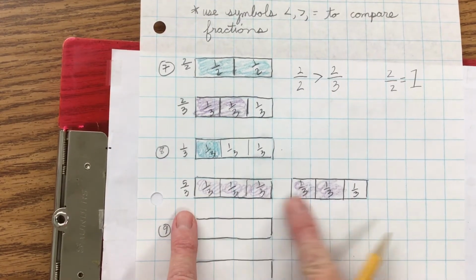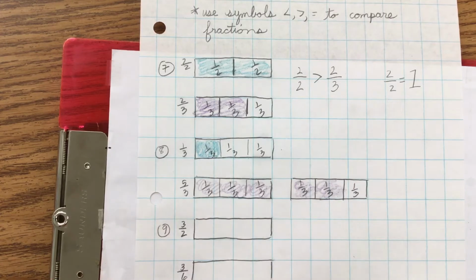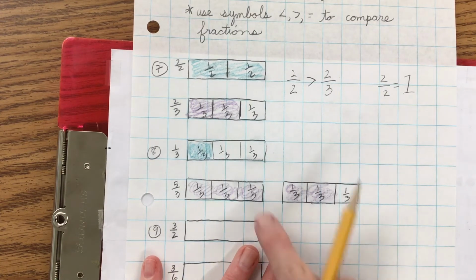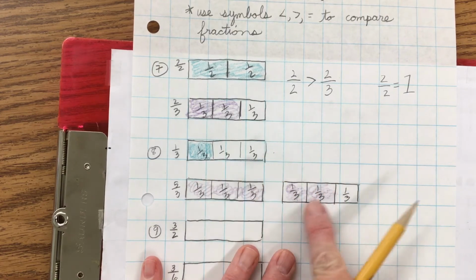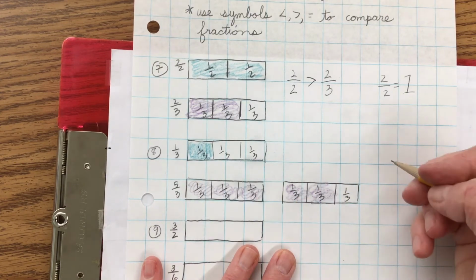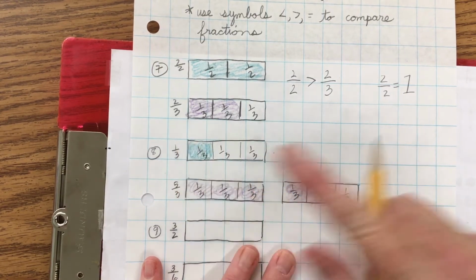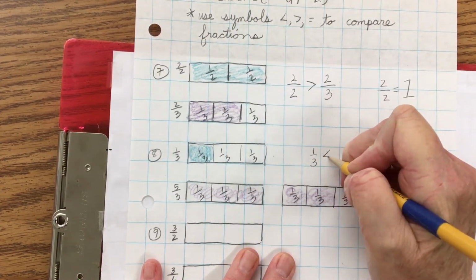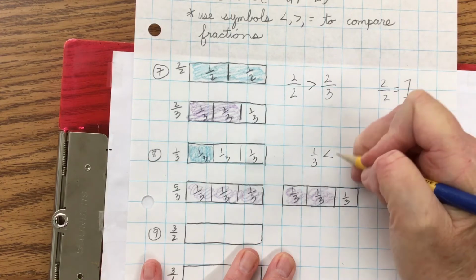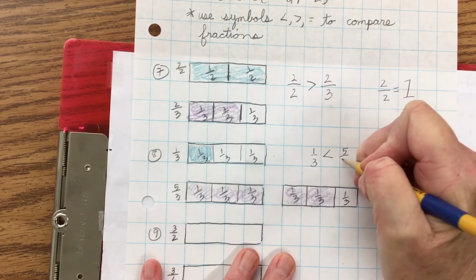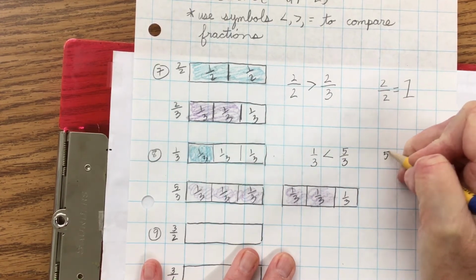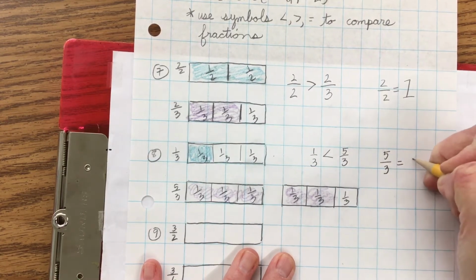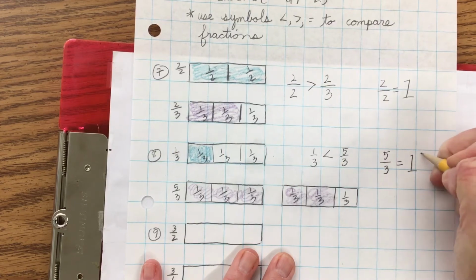So another name for 5/3, I had them come up with that, because I think that's important for them to know, was 1 and 2/3. So for our comparison here, 1/3 is less, much less than 5/3. And then I had them come up with the other name for 5/3, which is 1 and 2/3.